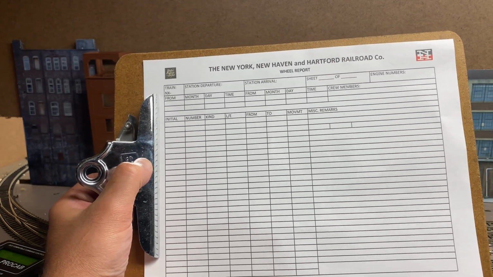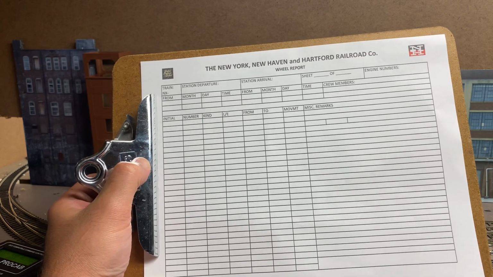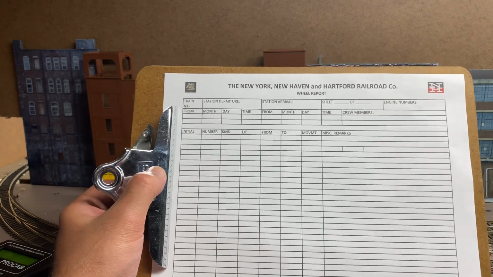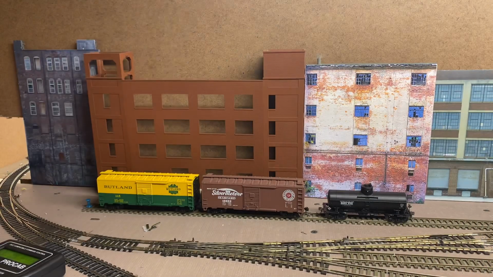And also, I'm going to start with these, and then eventually I'm going to introduce the waybills. Now, the waybills I'm going to be using are the Micromark waybill cards. They're also known as car cards, but it's the closest I can get to a waybill. So, some other operating aspects of the layout.